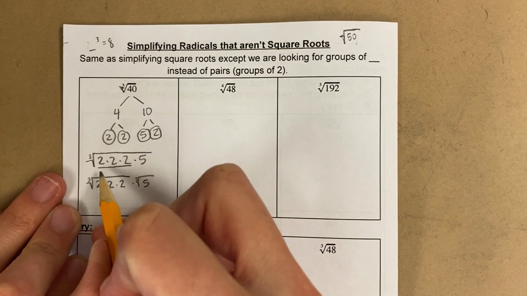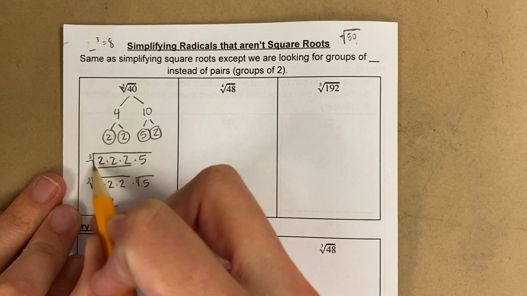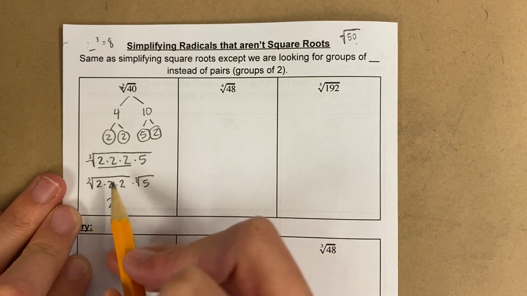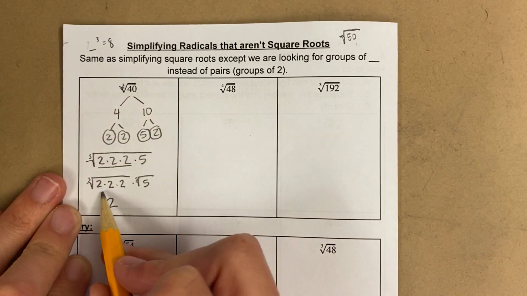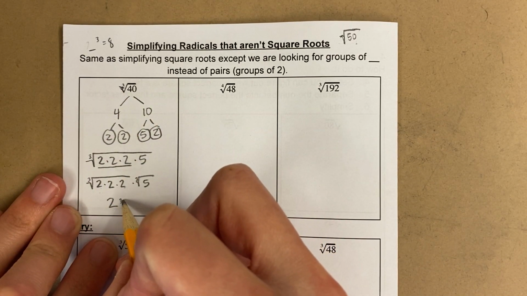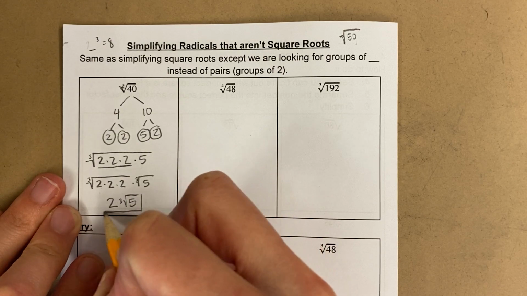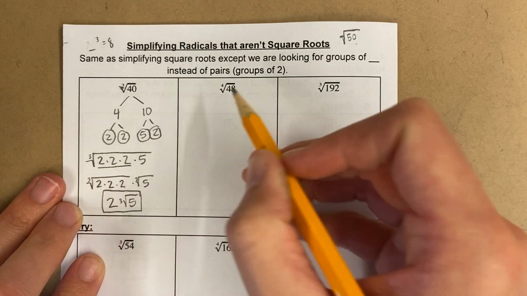So see how normally what we had was a double that would simplify into the number. Now, because there's a 3 right here, it's a triple. So this is 2 times the cube root of 5. That's my answer.